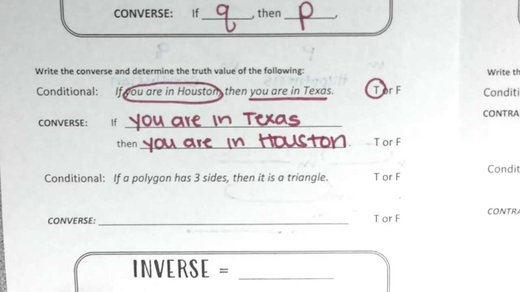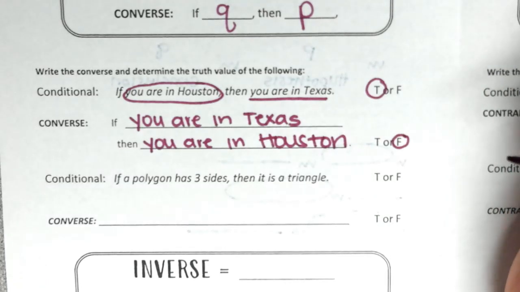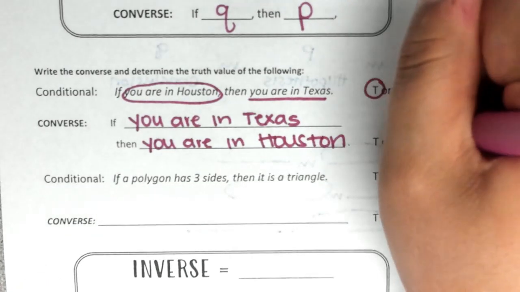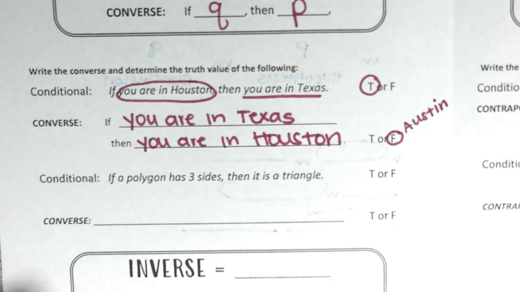Is that true or false? If you are in Texas, then you are in Houston. False. If you're going to tell me false, give me a counterexample. Because if you're in Texas, it doesn't specifically mean that you're in Houston. Where could you be? In Austin. San Antonio. So my counterexample is I could be in Austin, San Antonio, or Dallas.